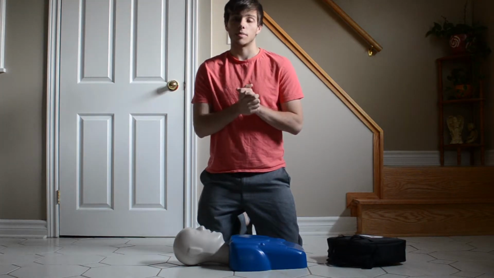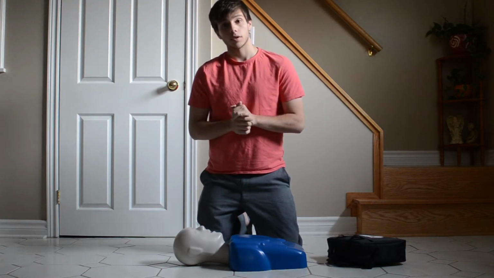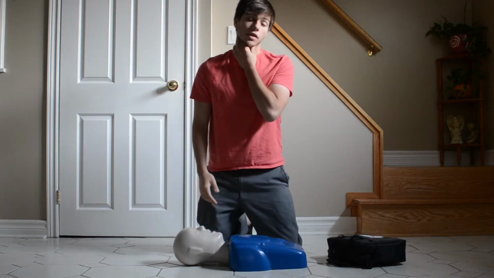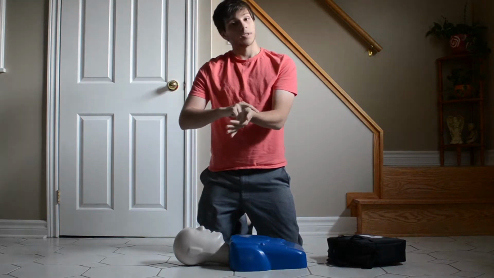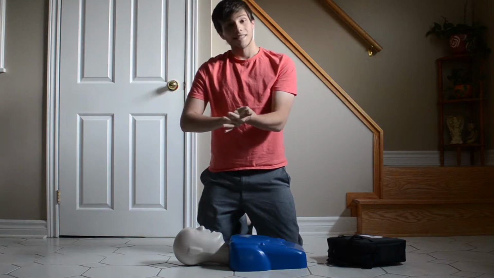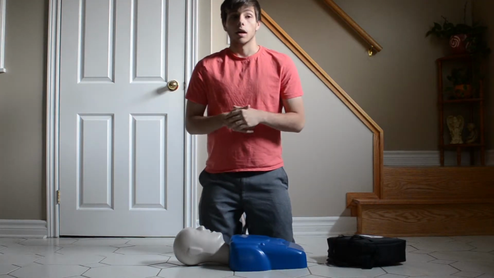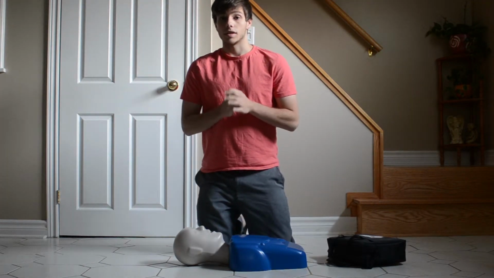After you establish that they're not breathing, and you've checked their pulse through either the radial or the carotid pulse. The carotid pulse is right under the neck, and your radial is right on the thumb side of either arm, right against the tendons. After you establish that there is no pulse or breathing, we can assume this person is in cardiac arrest.